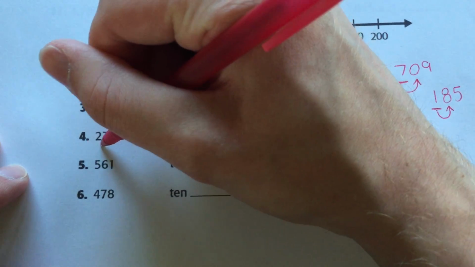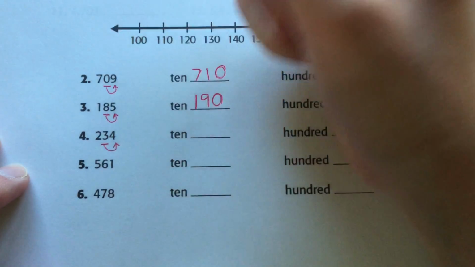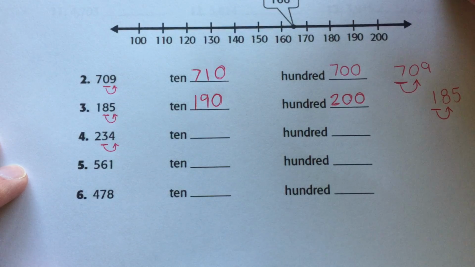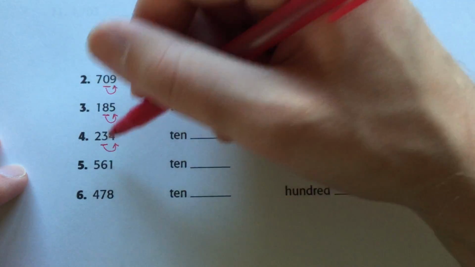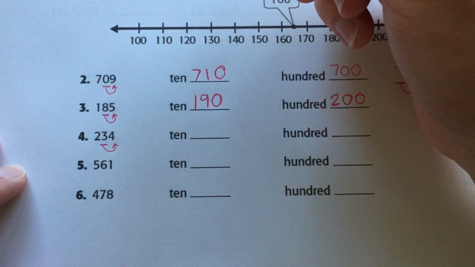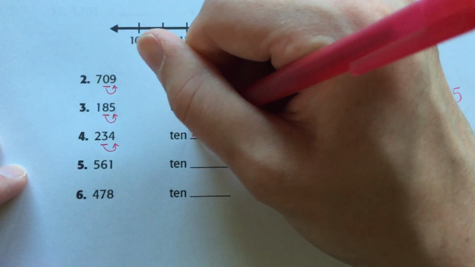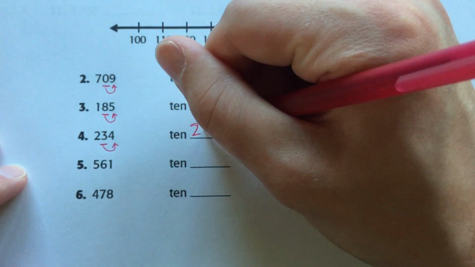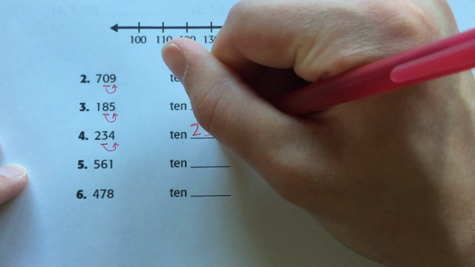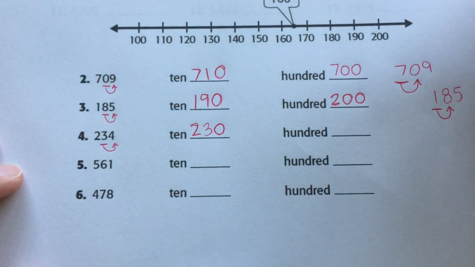Continuing on, 234. Well, looking at the 10 spot, that 4 is going to help us determine whether that 3 goes up or stays the same. Well, 4 goes between 0 and 4. So everything before the number we're rounding stays the same. 3 is going to stay the same this time. And everything else turns into a 0.